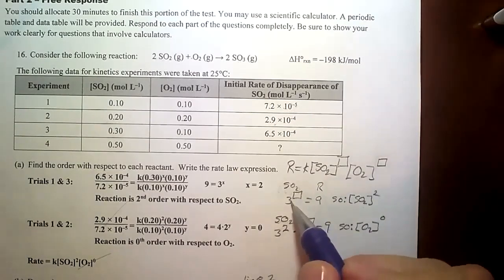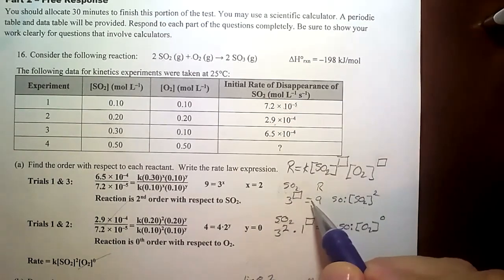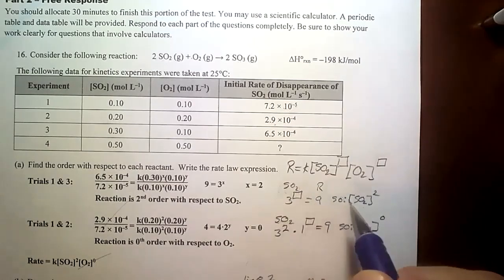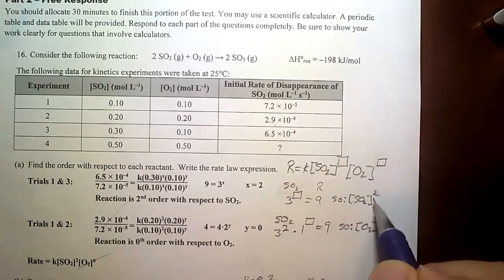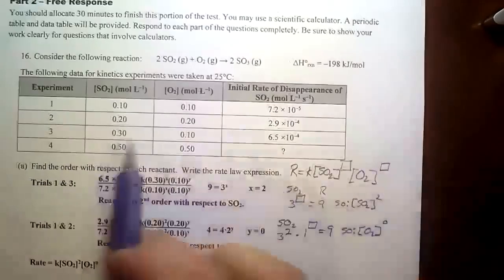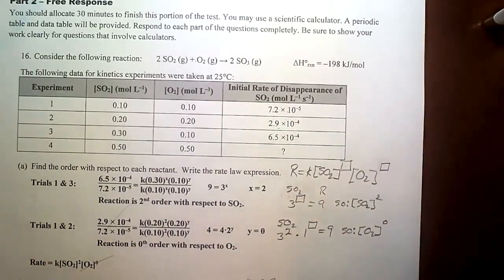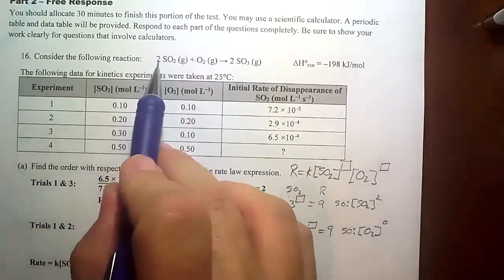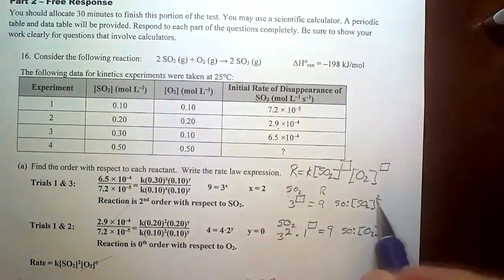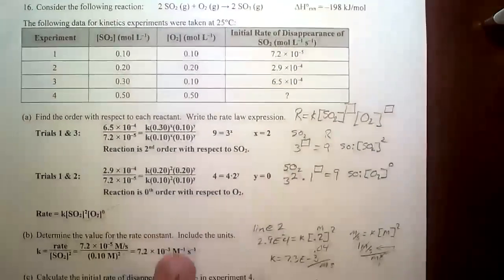So we have 3 to the unknown power caused a rate change of a factor of 9. What's in the box? Well, 2. 2 is in the box. So the exponent on the molarity of SO2 from the experimental data is 2. And one more time, not because of that 2. It's a coincidence. This 2 did not cause that 2, as you'll see in a moment when we do O2.